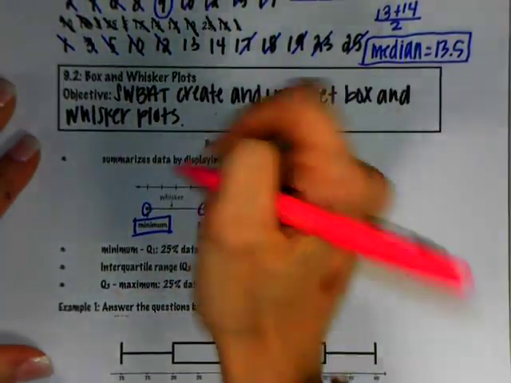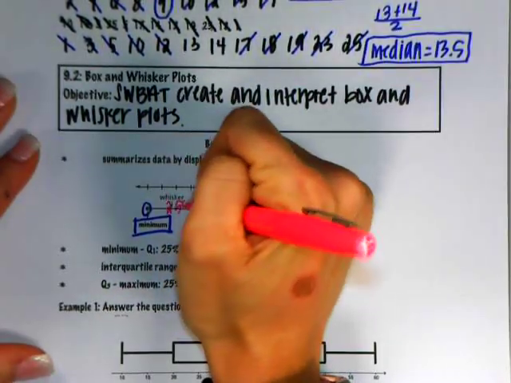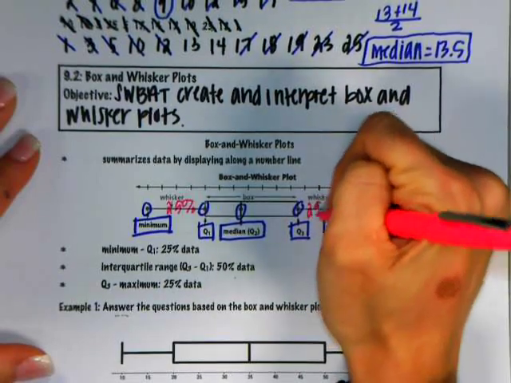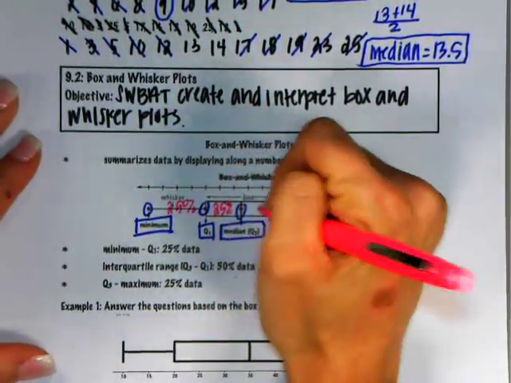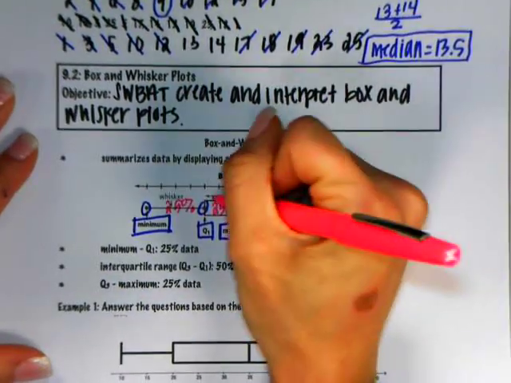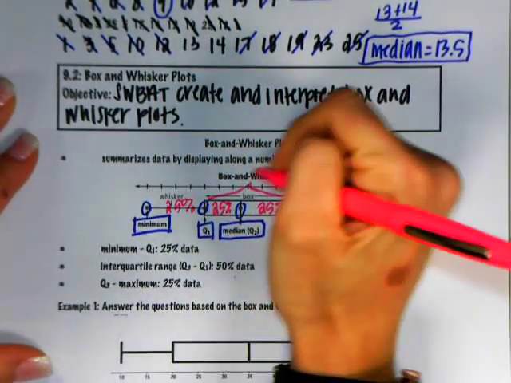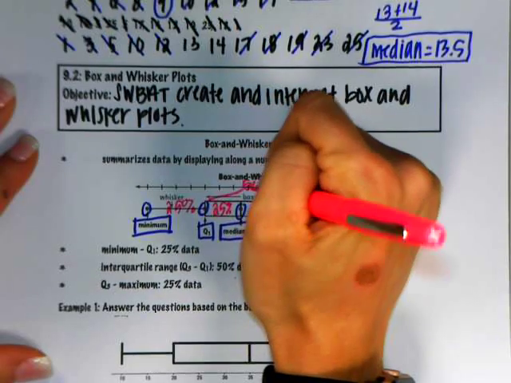So the whisker is 25% of your data, this whisker is 25% of your data, and each part of the box is 25%. So the box as a whole is what percentage? Yeah, 50%.